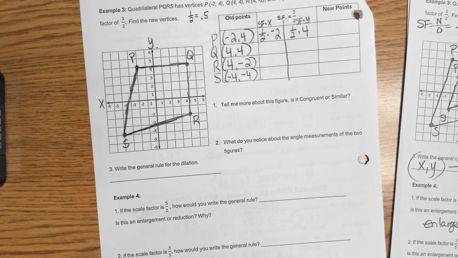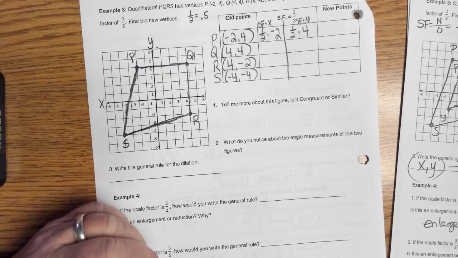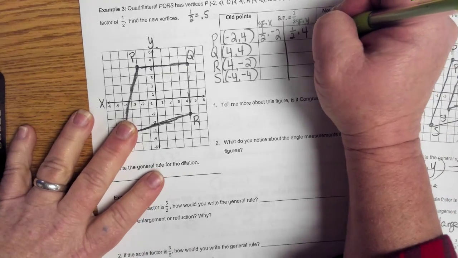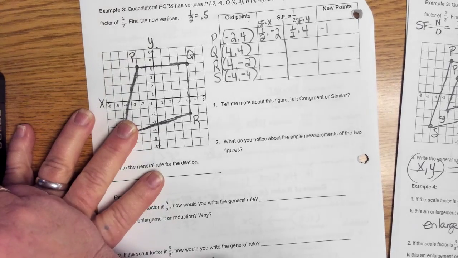Since it's a half, how many people can tell me what is half of -2? Negative 4. Look at all these different answers I get. So, I want you to go ahead and put 0.5 times -2 in your calculator and hit enter. What do you get? Negative 1. Come on, people. Half of 2 is what? 1.